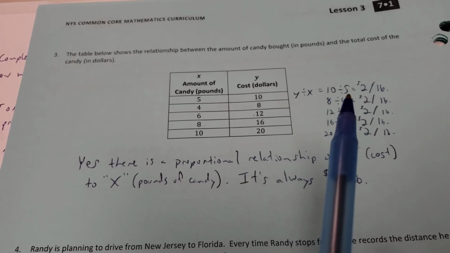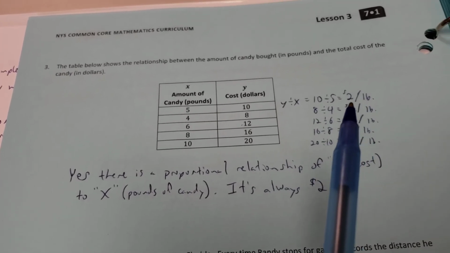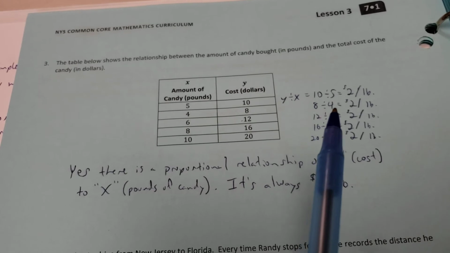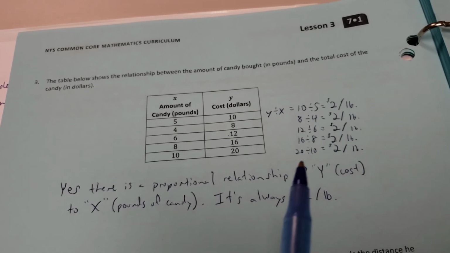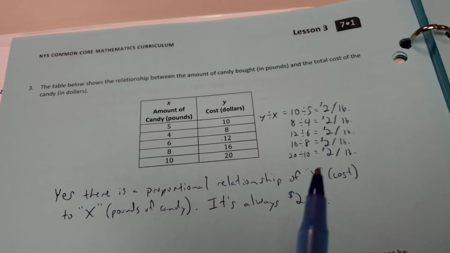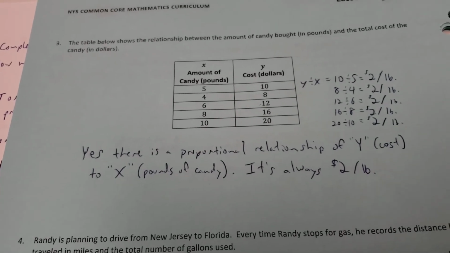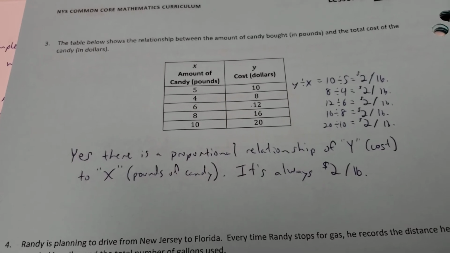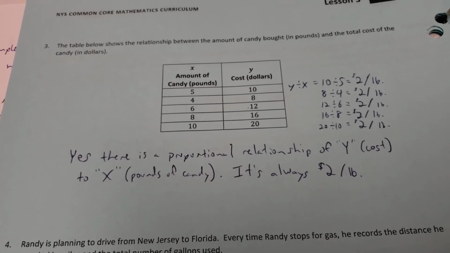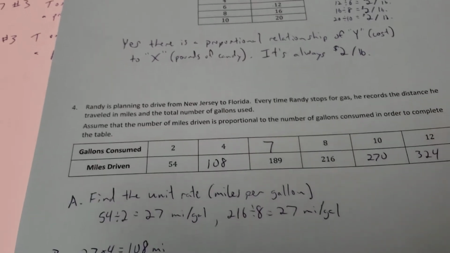10 divided by 5 gives us $2 per pound. 8 divided by 4, $2 per pound. Now if I keep taking my y's divided by x's, I keep getting $2 per pound. So once again, yes, there is a proportional relationship of that cost to the pounds of candy. It's always $2 a pound. All right, one more to look at here.